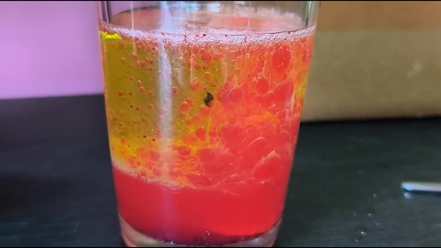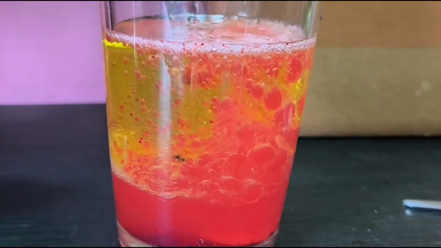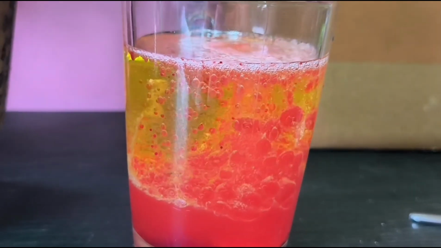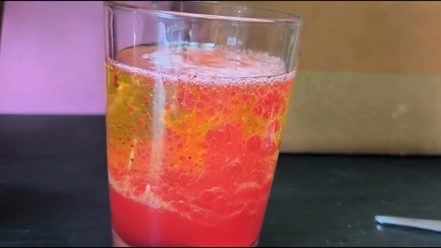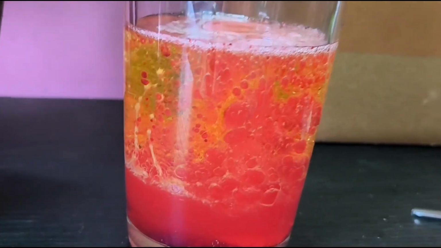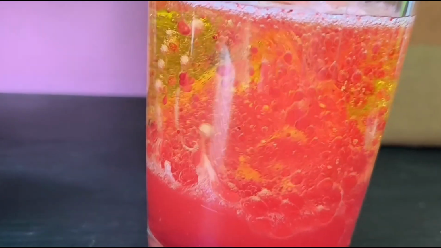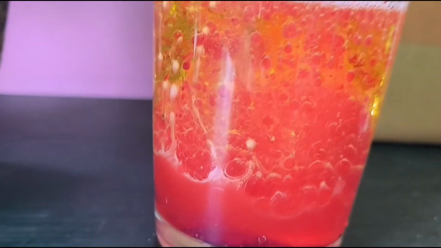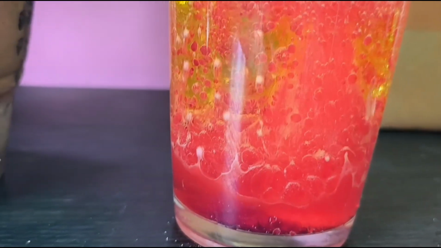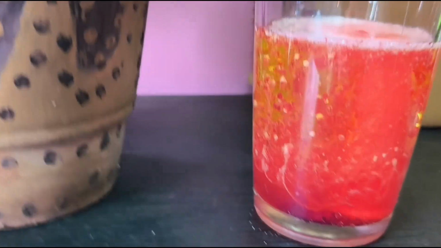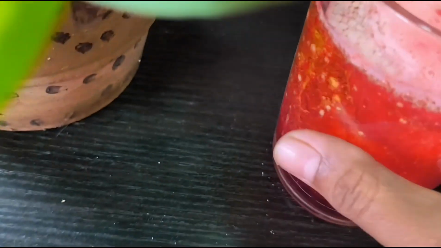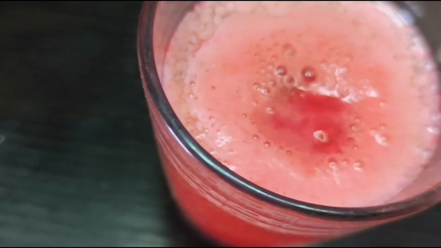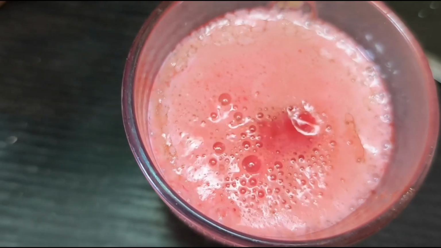The lava effect. The gas bubbles are less dense than the oil, so they rise to the surface, carrying colored water droplets with them. When the bubbles pop at the top, the water, which is now heavier, sinks back to the oil, creating the lava effect.